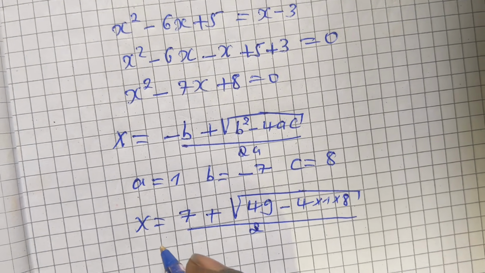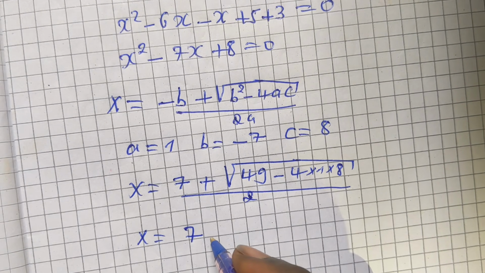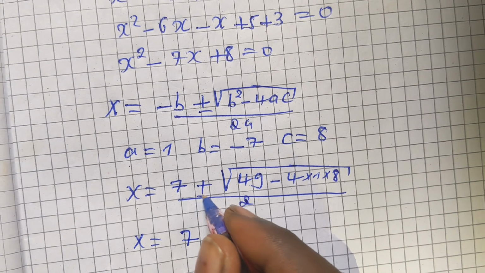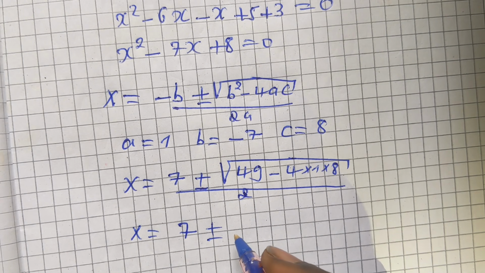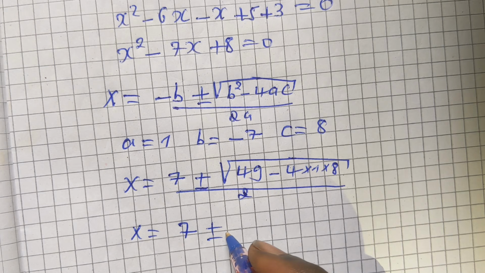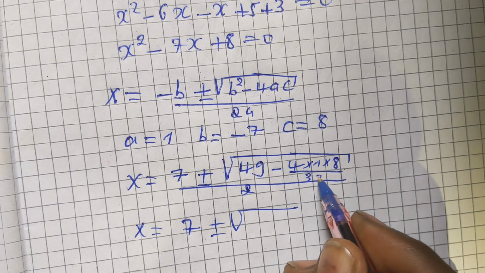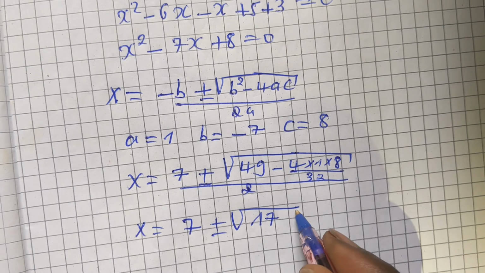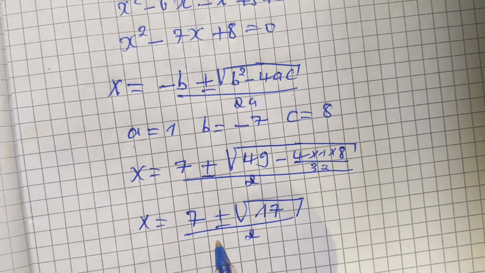So the value is going to be equal to 7 plus or negative, yeah, here we're having plus or negative. I forgot to add plus or negative. Yes, plus or negative the square root of 49 negative 32, it is going to be equal to 17. Then divide by 2.